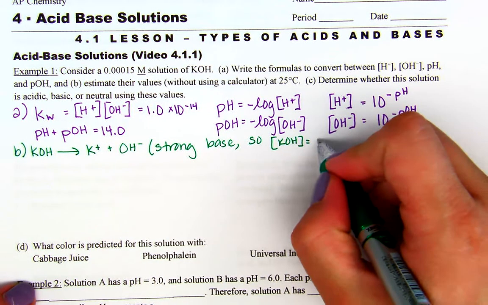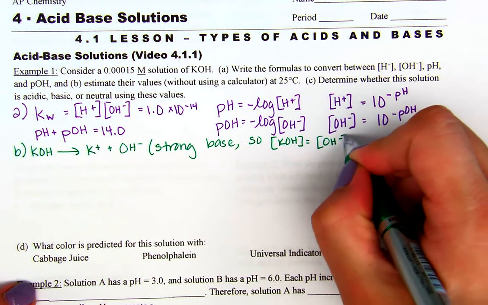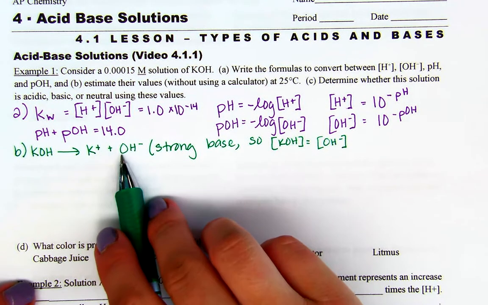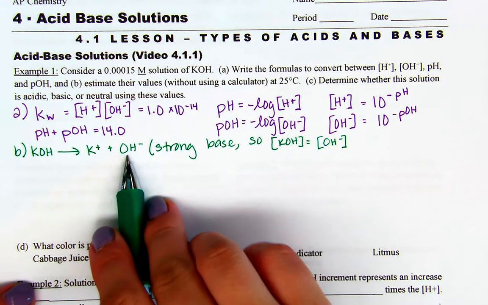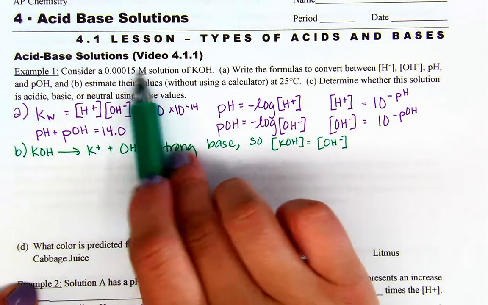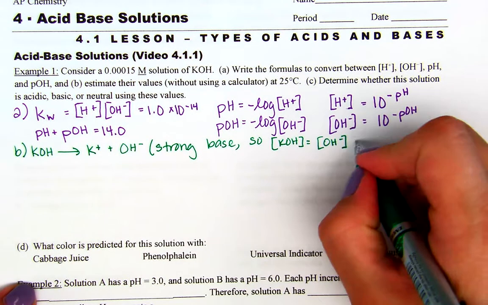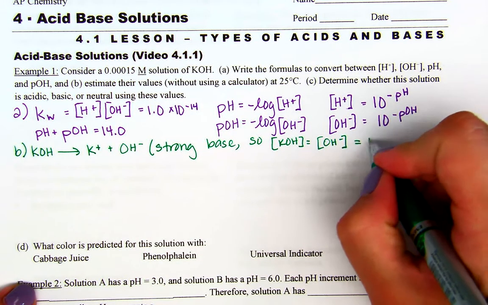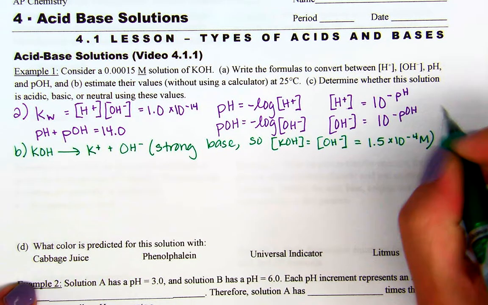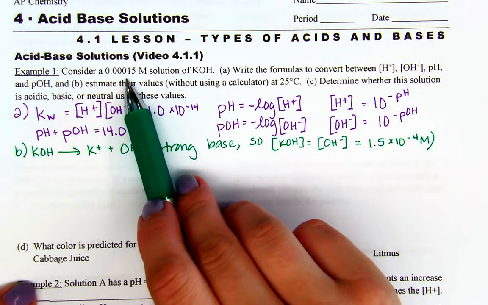So concentration of KOH equals the concentration of hydroxide ions and potassium, but we don't really care about that because when we're dealing with acids and bases, we really care about hydroxides and hydrogen ions. Okay, and that concentration was given to us up here. Now I'm just going to write this in scientific notation. So that's equal to 1.5 times 10 to the negative 4 molar. And that's the same here. It's the same thing, I just wrote it in scientific notation.